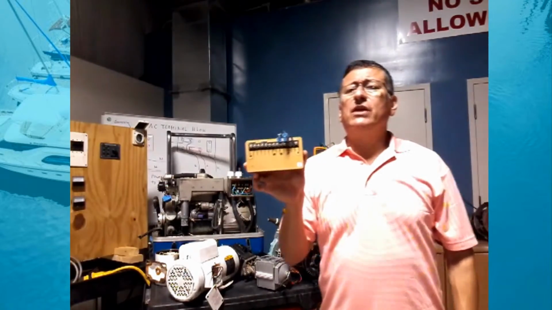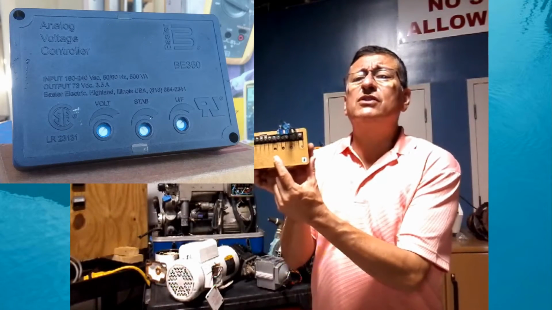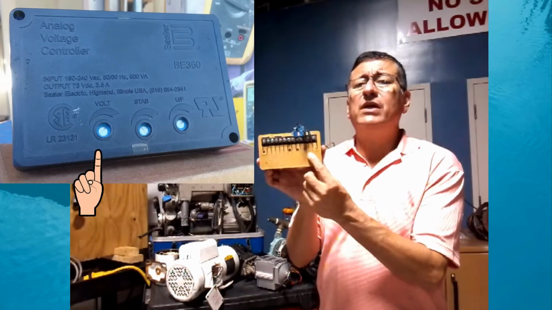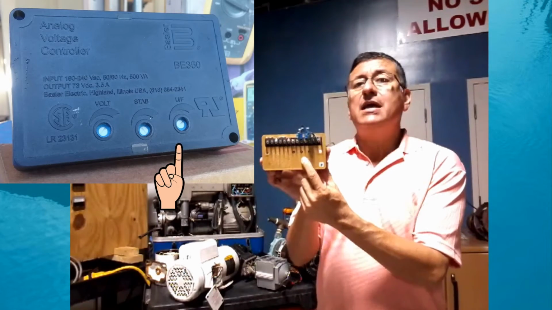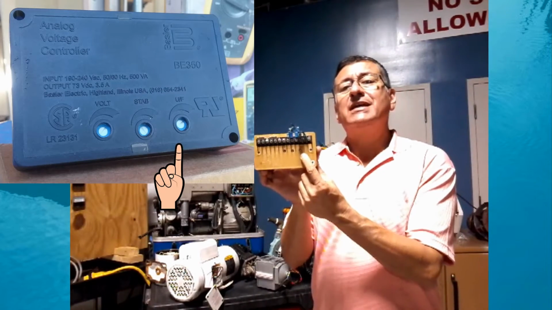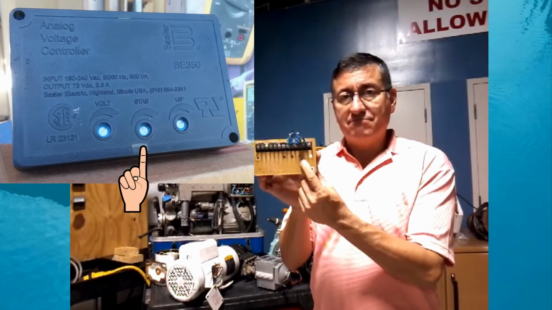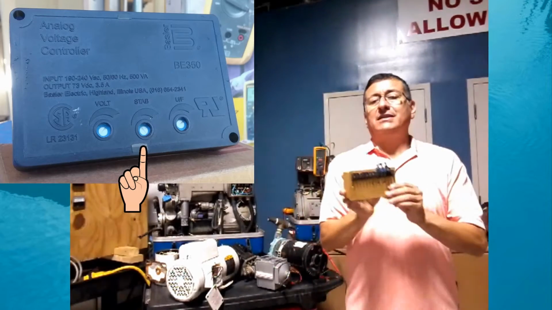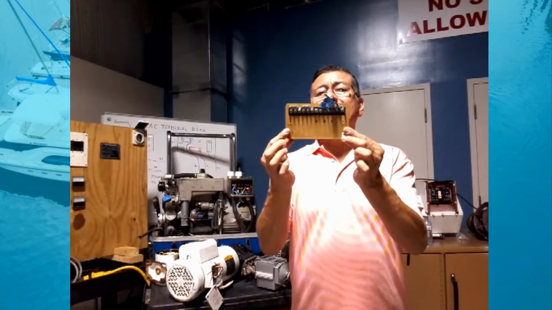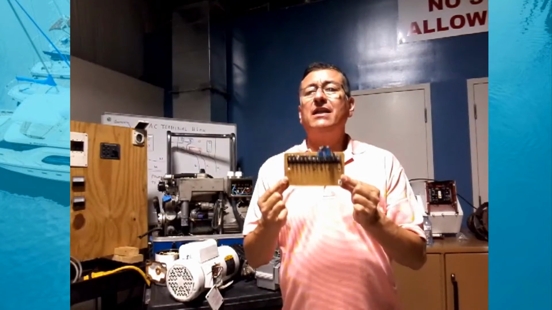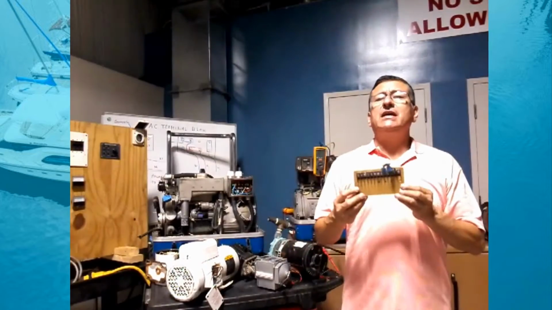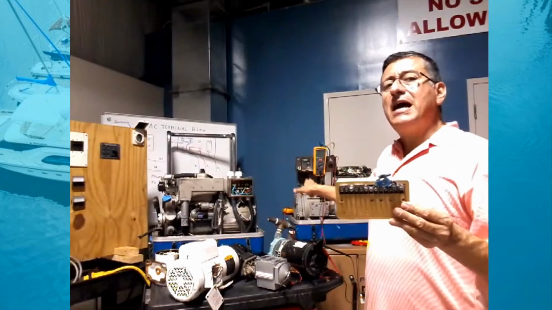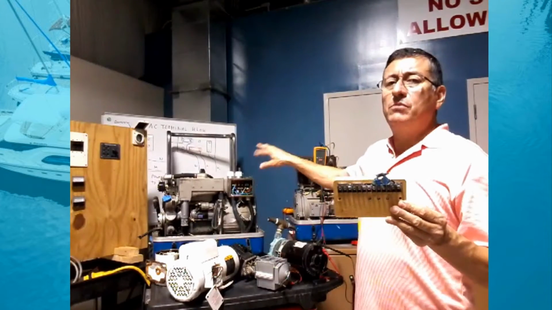All the voltage regulators have three spots. One spot to calibrate voltage, another to calibrate the gain, and another to calibrate the stability. The voltage regulator is used only to calibrate voltage, not frequency. The frequency is related with RPMs and should be calibrated at the governor or throttle body.